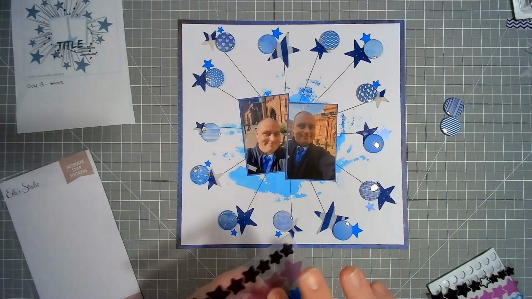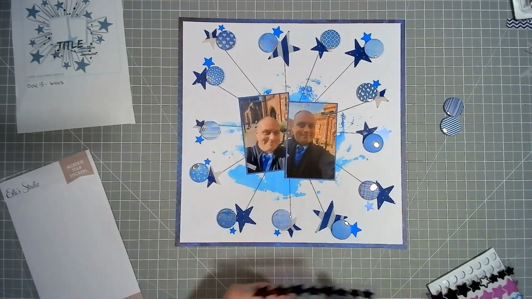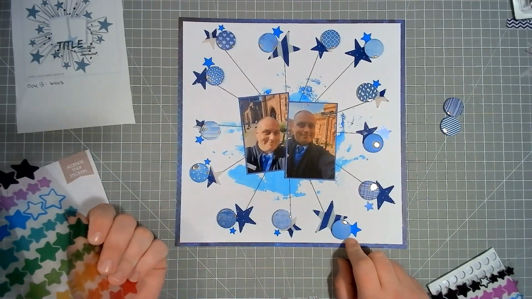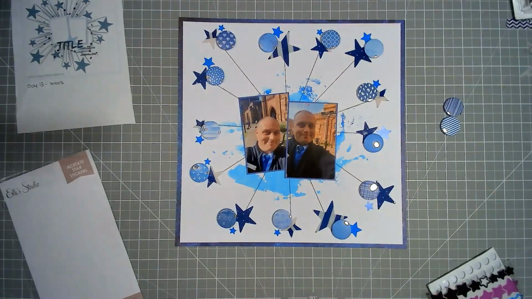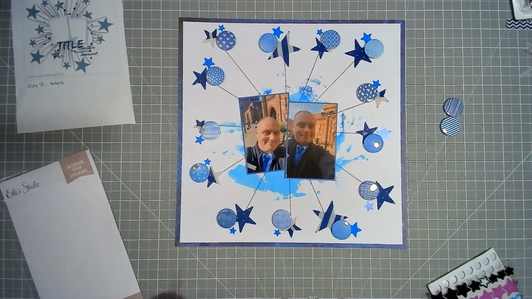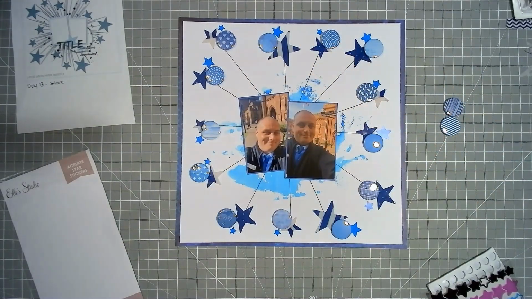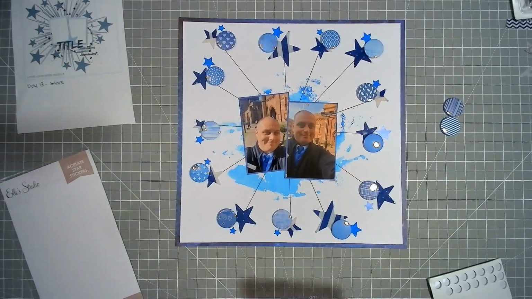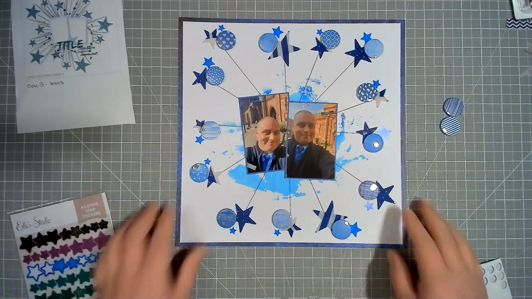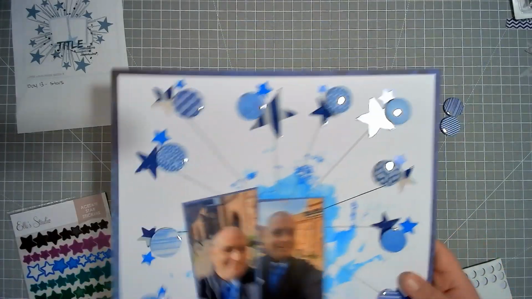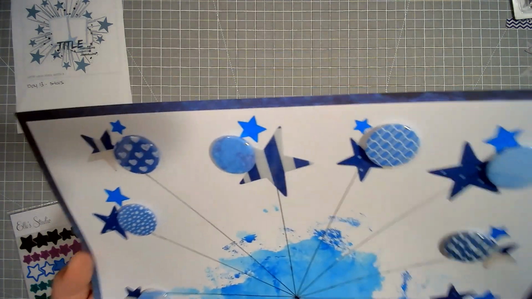Now, of course, it does mean that I've used all of my blue stars up on this page, which means that I'm going to have to buy another pack, obviously. So I think that's one on everyone, isn't it? Yeah, and we've got 3 left. So I like the way that that looks. It just gives an extra shade, as I say, and more interest.